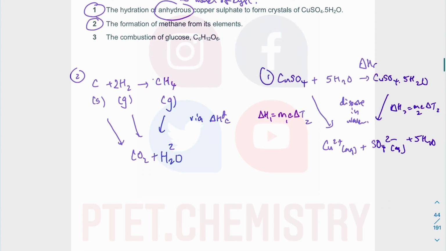Okay. How about combustion of glucose? Okay, so combustion of glucose, we can be thinking about.